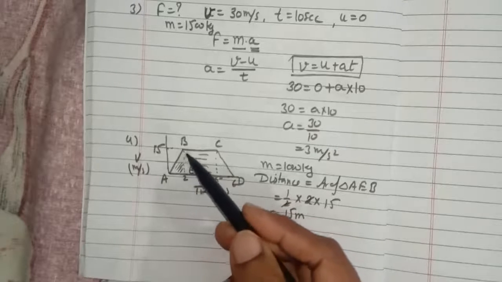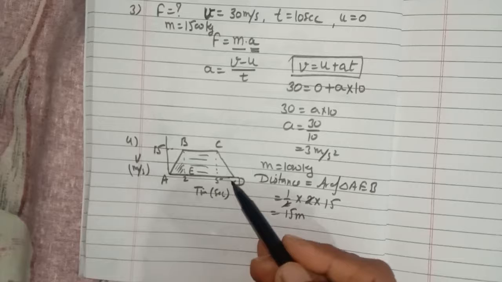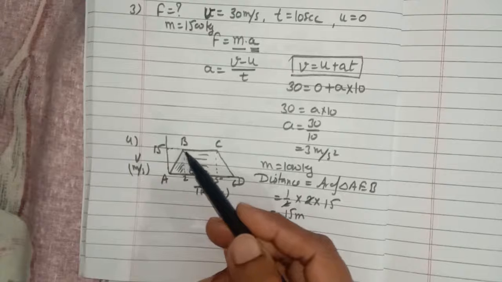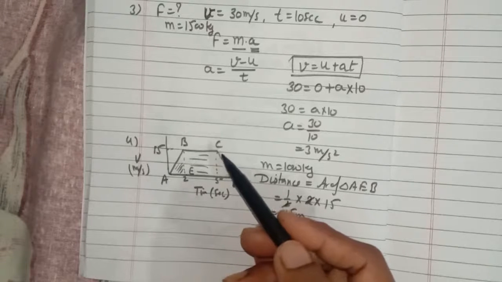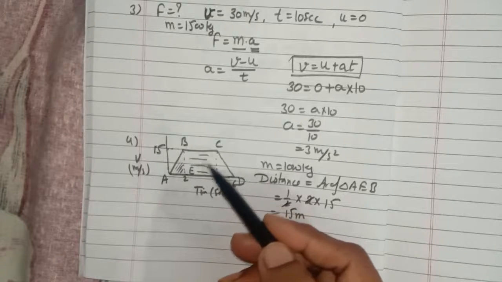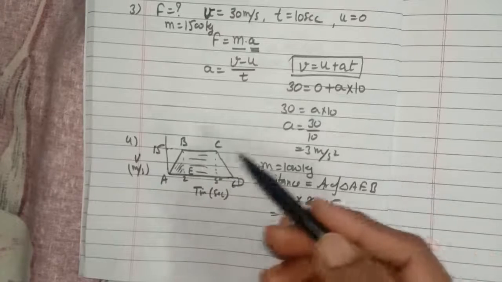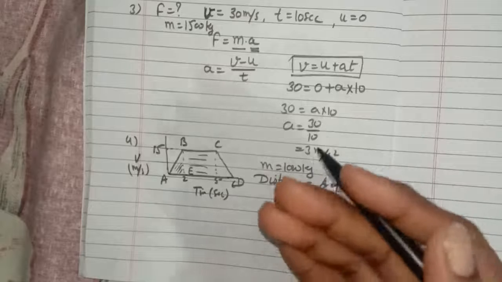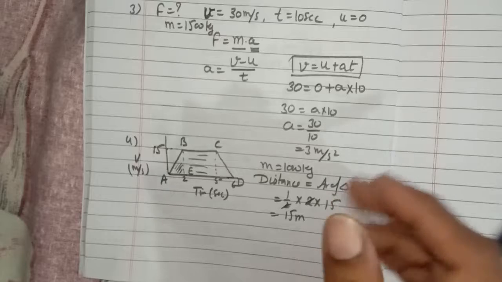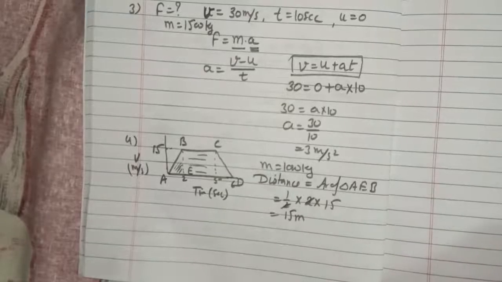Again, since we have the VT graph, this line BC is parallel to the time axis. It means that the velocity of the car does not change, and if the velocity of the car does not change, it means the acceleration is 0. So in this part, when the car moved from B to C point, in the next 3 seconds the acceleration of the car is 0 here. So you should also know how to read the graph. In your science paper you also have paragraph based questions. So if your concepts are clear, then you can answer any question.